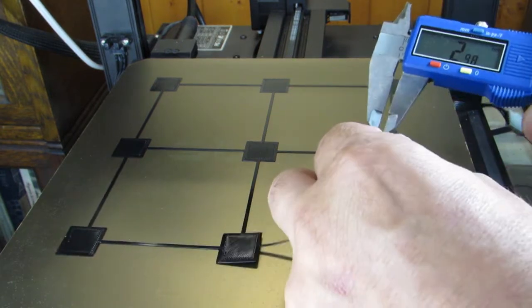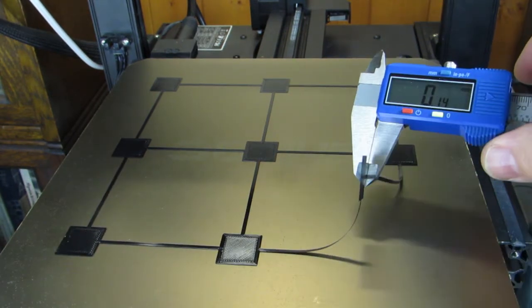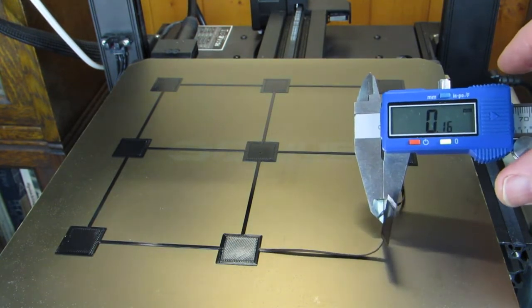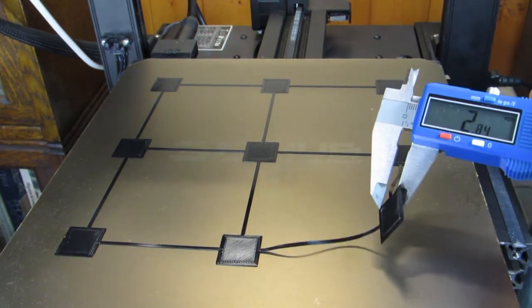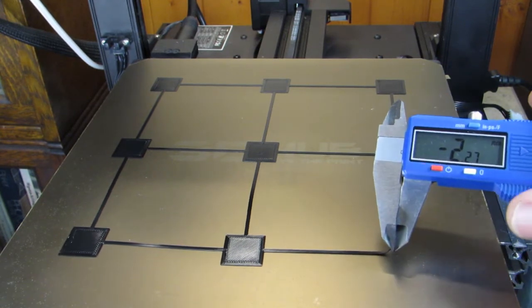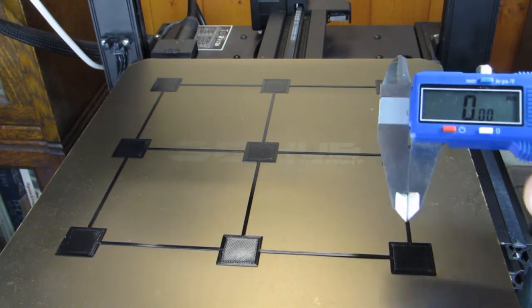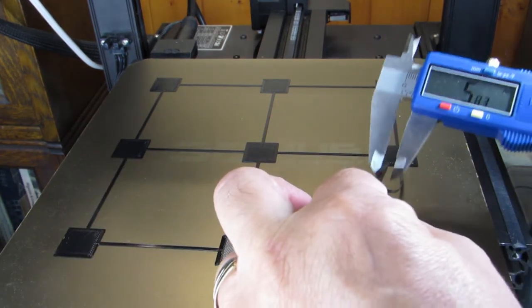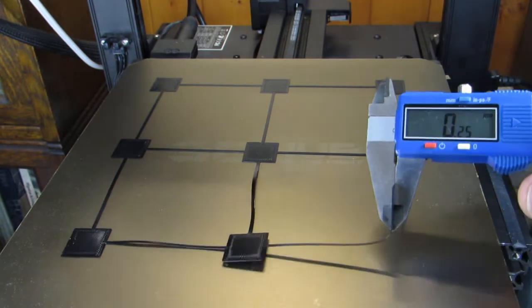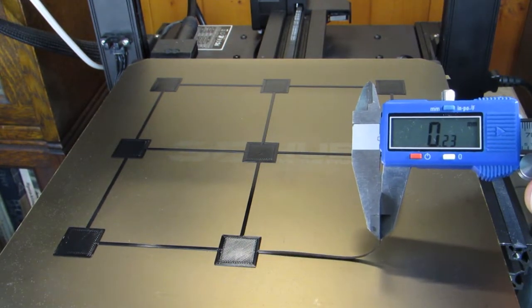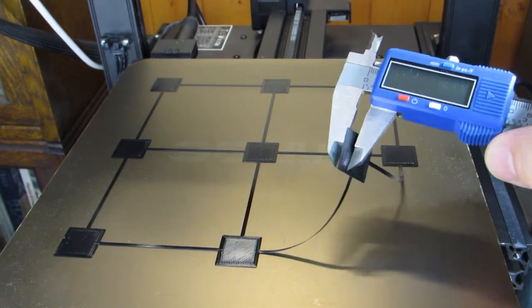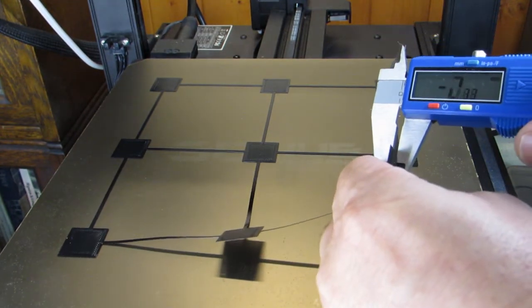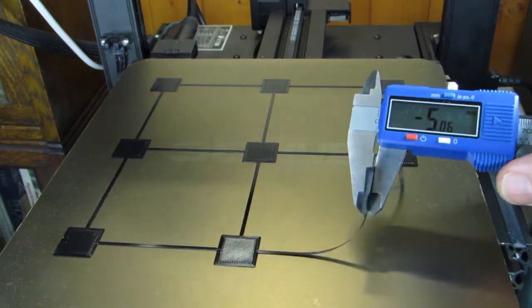On the line before the square, 0.16, just like the skirt. But on the square itself, how does that get? On the square itself, 0.23. That again could be the top and bottom lines, not the walls.